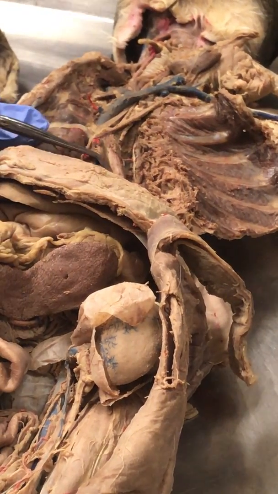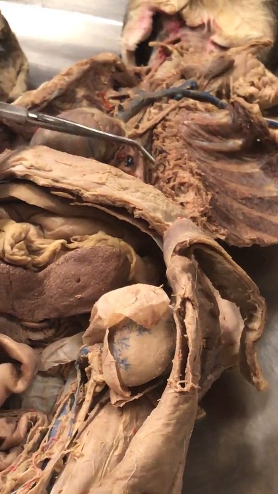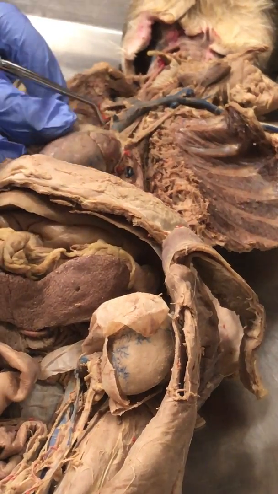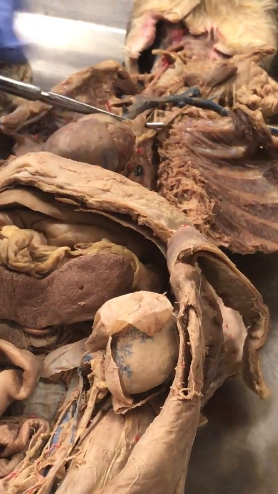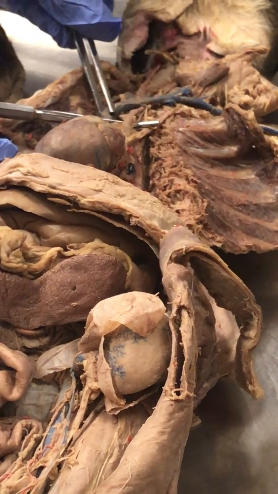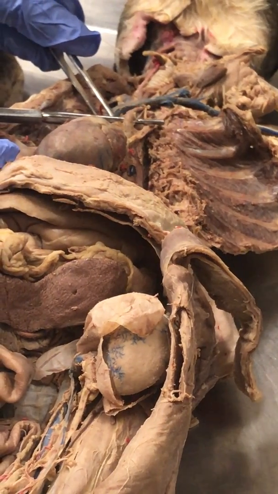The aortic arch on the cat only has two vessels that are coming out of it. On the human, there are three. On the cat, there are two. The first vessel that comes out is this one. This is the brachiocephalic trunk. And look, there are three vessels coming out of it.